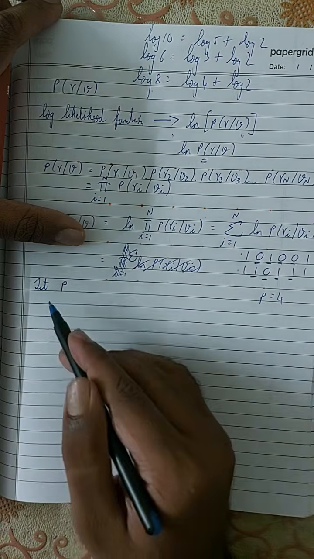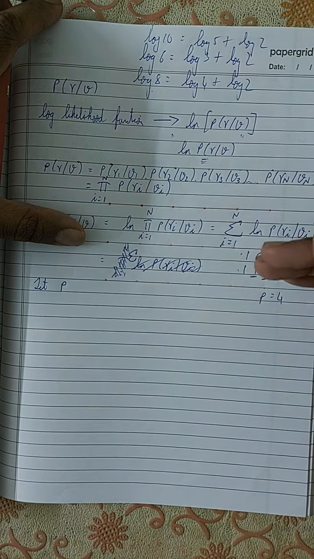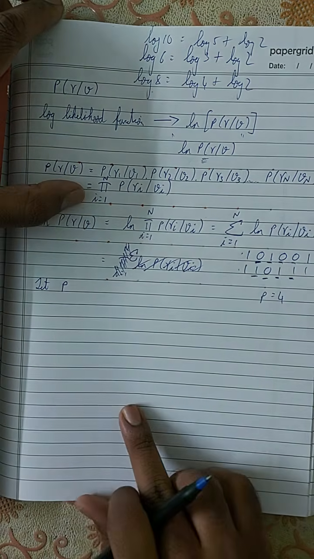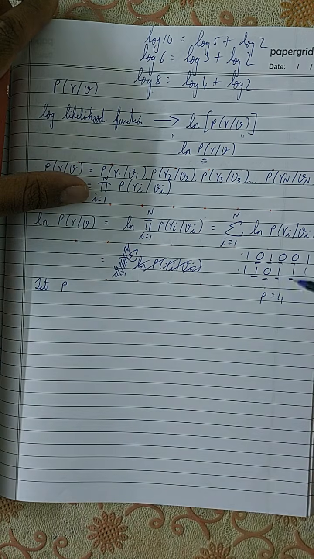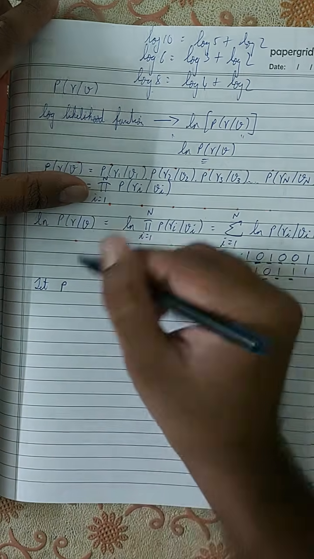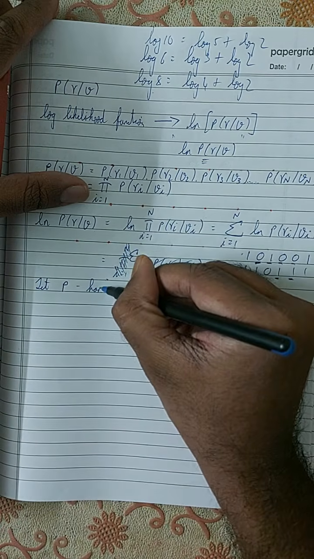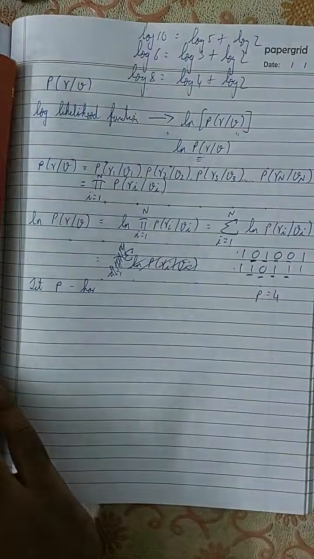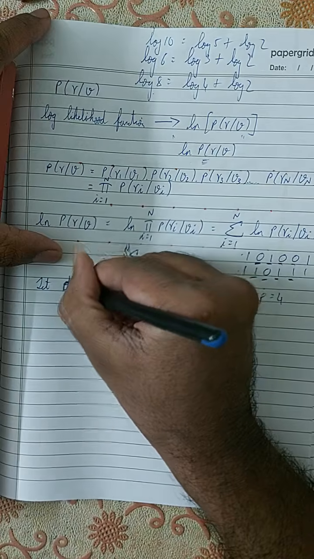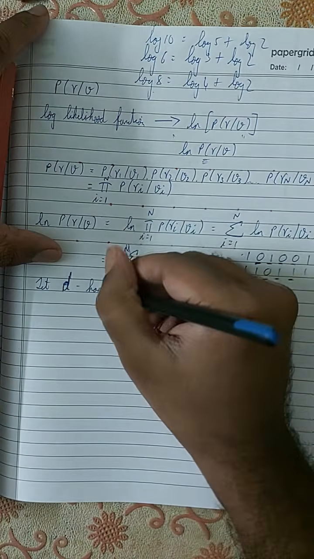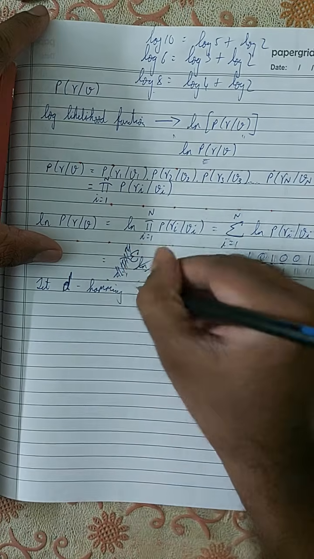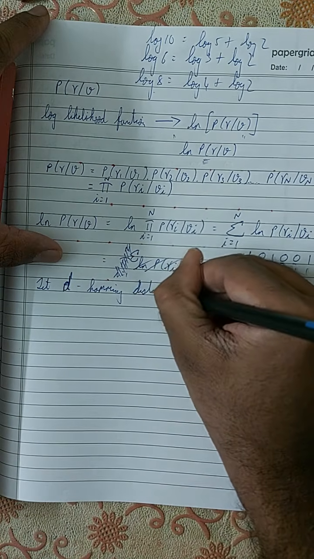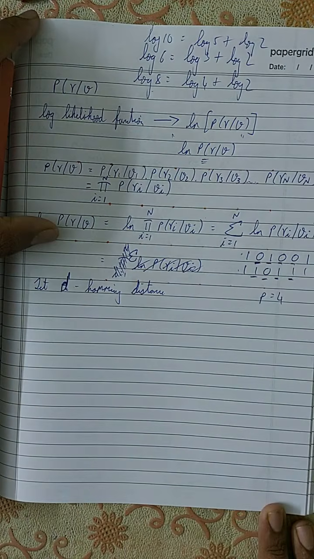That is the difference. P represents how many bit positions the received sequence and the transmitted sequence are different from each other. That value is called the small letter p. Or in other words, we already know there's another name for this. No, it's not p actually, it's small letter d, and this d is what you call the Hamming distance.